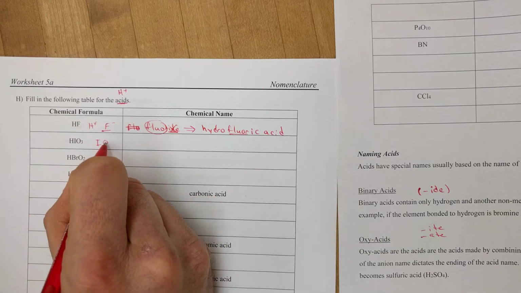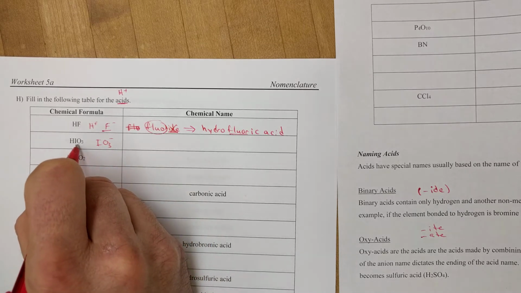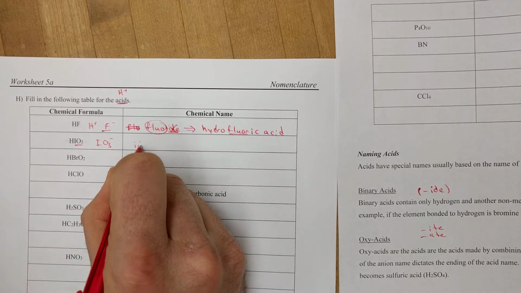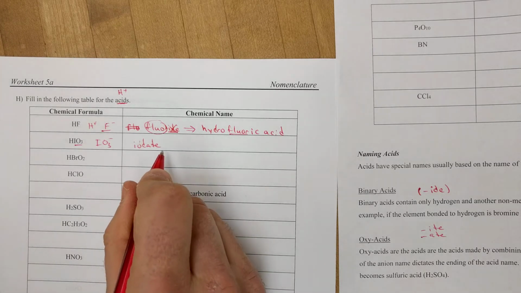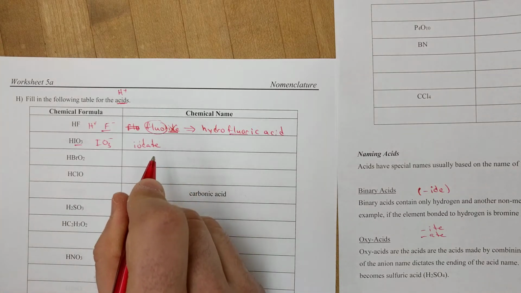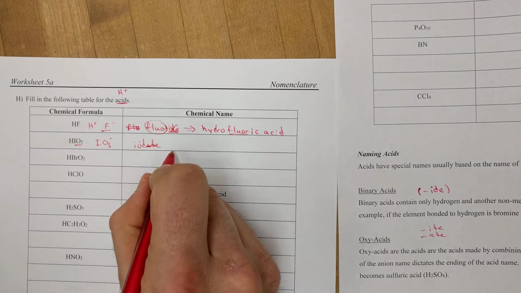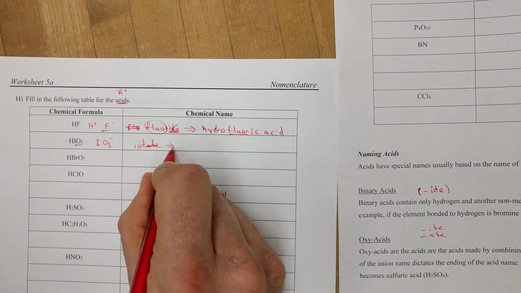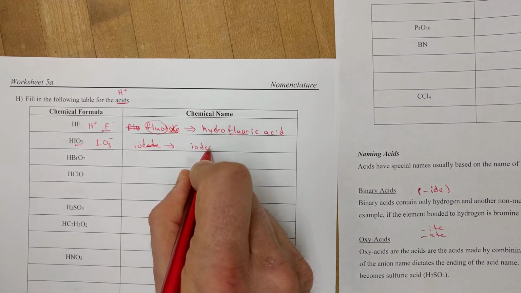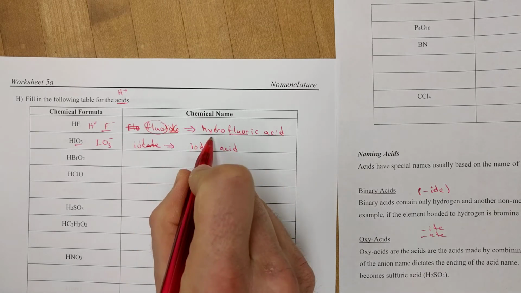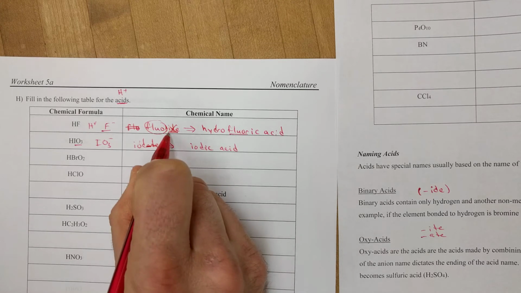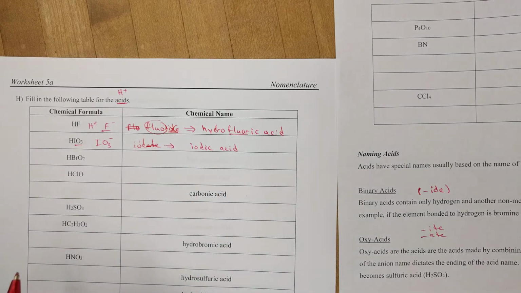This one, IO3 with a -1 charge, that anion is called iodate. That's an oxyanion. So if it ends in the ATE ending, it becomes ic acid, iodic acid. Notice the hydro doesn't go on the front of it. The hydro only goes on the front when we have the IDE ending.